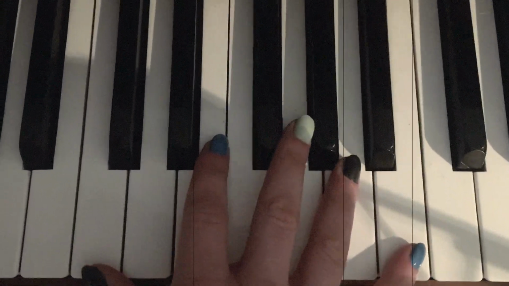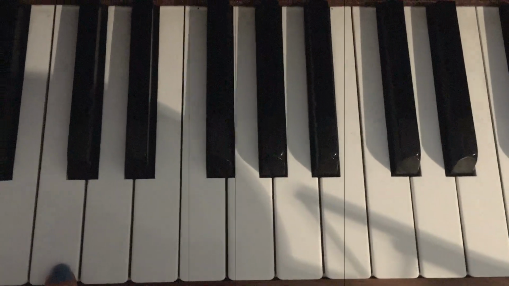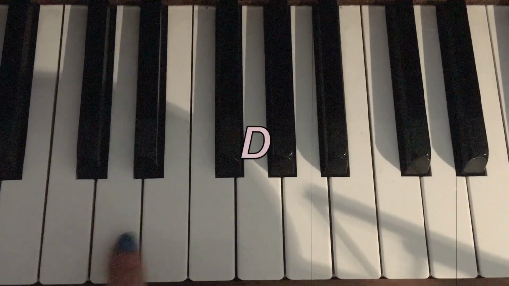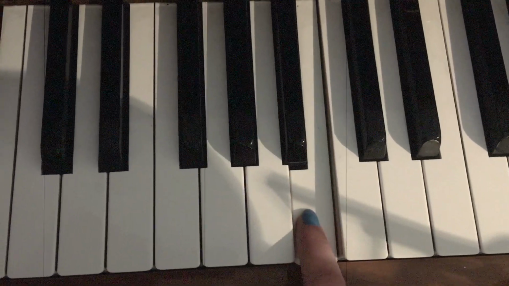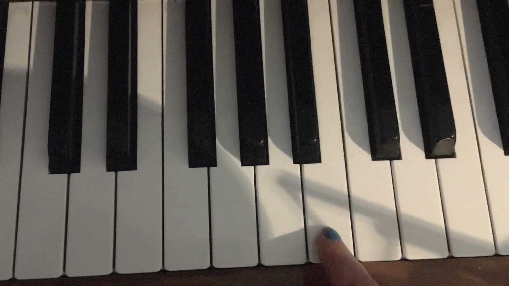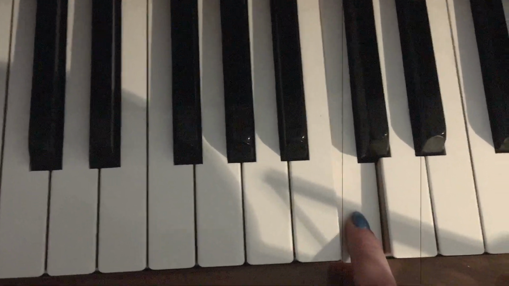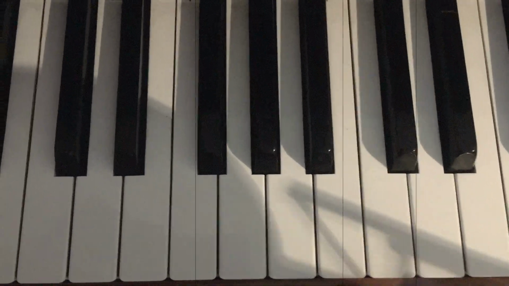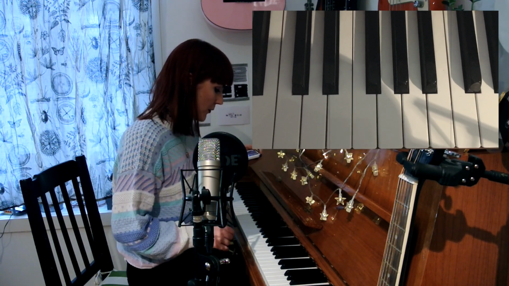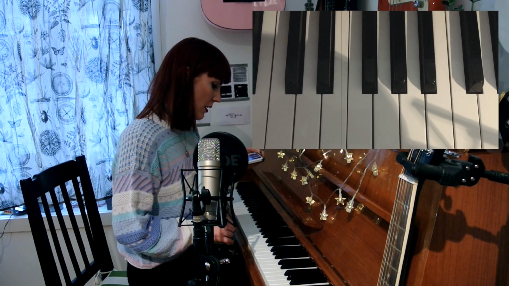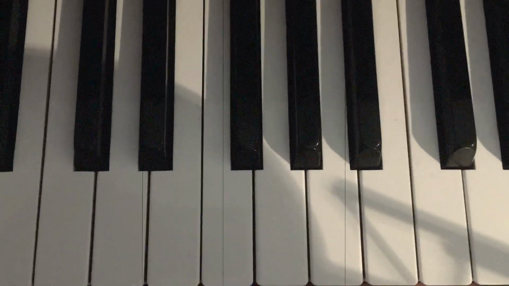So there are 7 notes in a C major scale. Let me play it for you. And if you're anything like me, you want to hear the last C as well. Yes, finally home. And we have 5 black keys. So we have 12 notes in all. And between all of the keys, there is a half step.